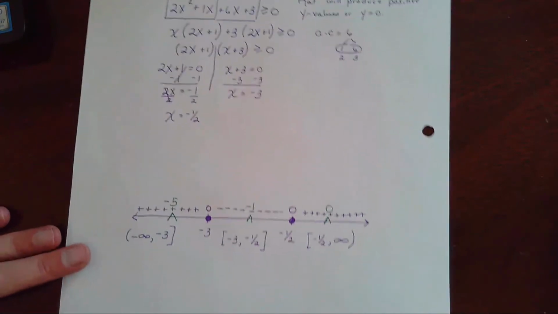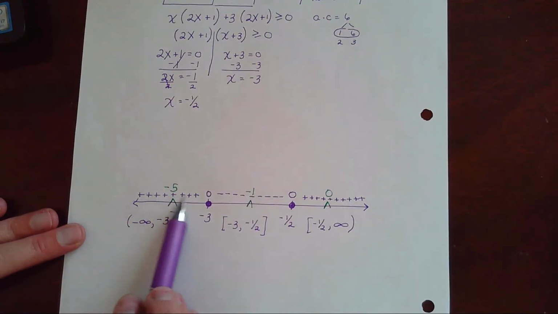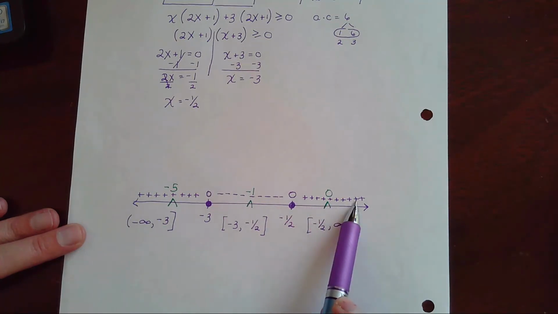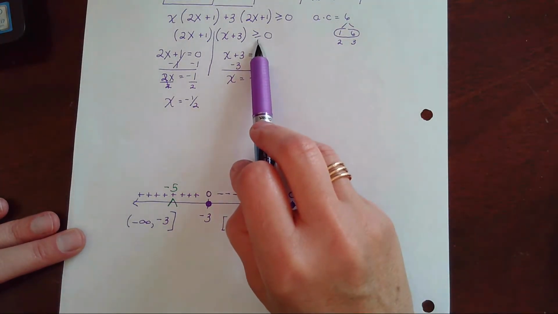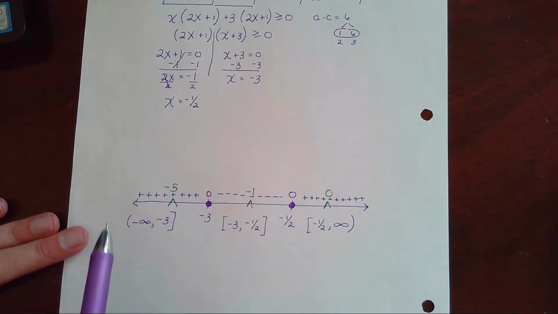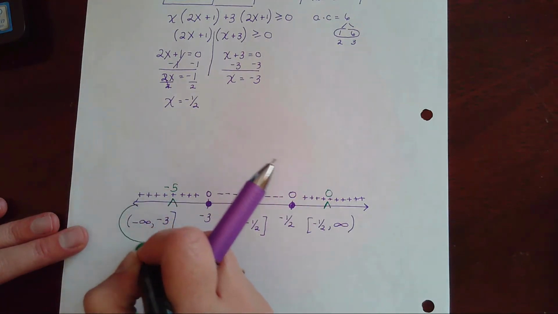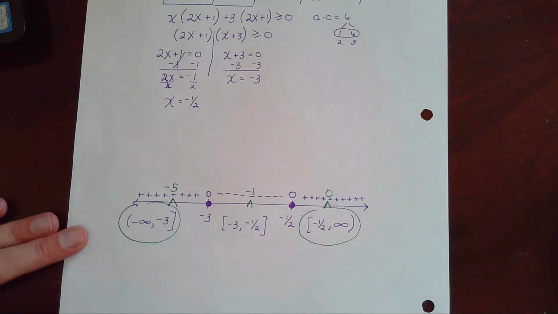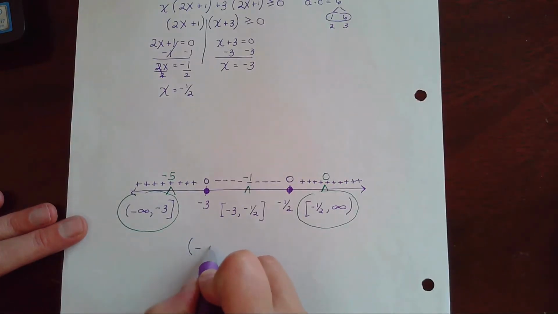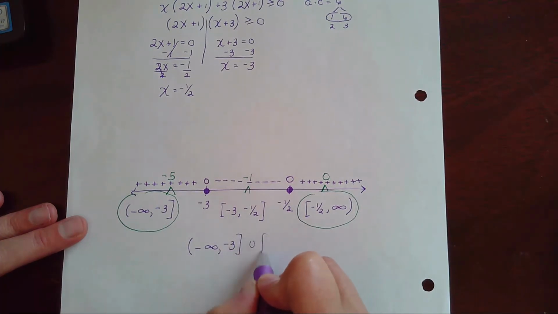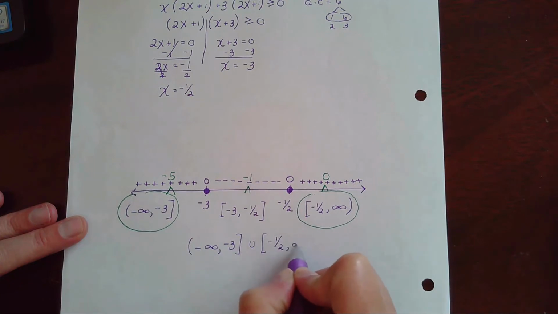Okay, so this is where all the y's are positive, this is where all the y's are negative, and this is where all the y's are positive. And we want to know where the y values are greater than or equal to 0, so that's positive. So we want this interval as part of our solution and this interval as part of our solution. So we're looking from -infinity to -3. And we're going to join that with -1/2 to infinity.